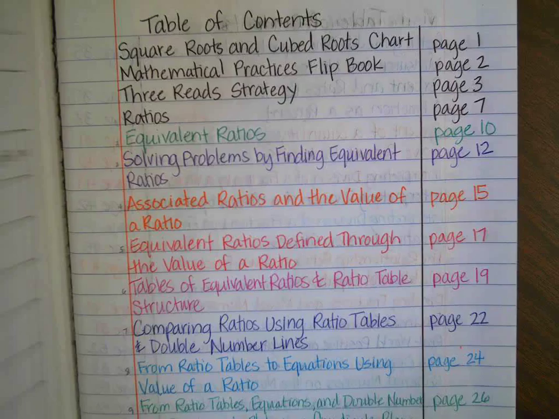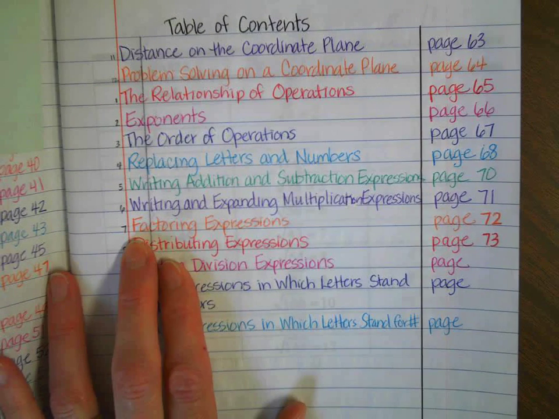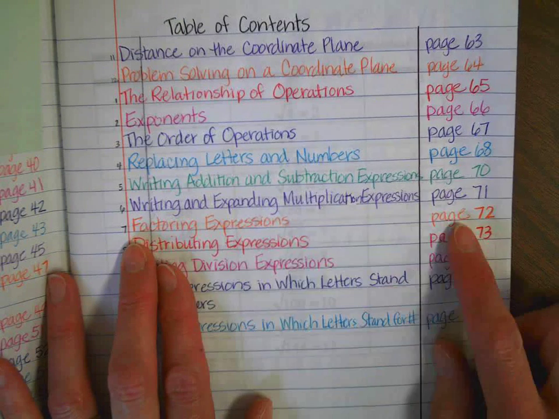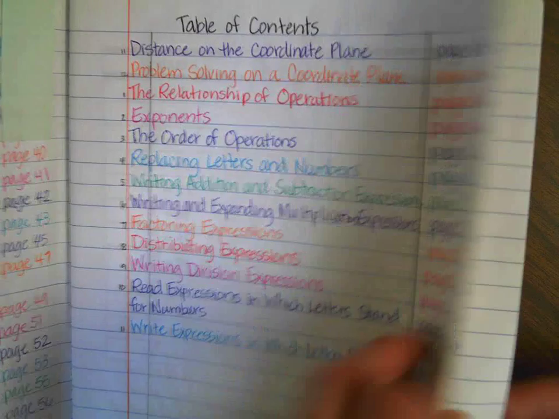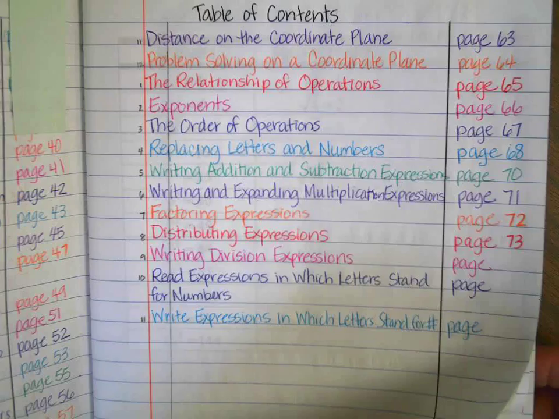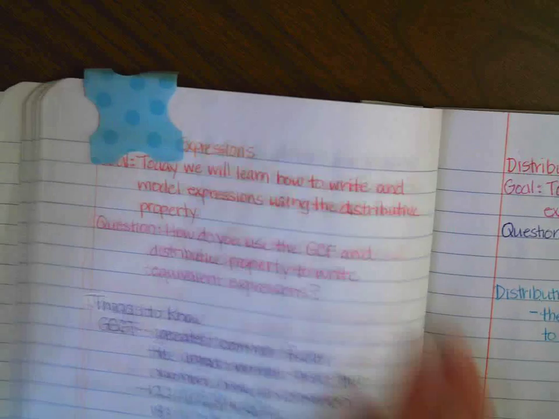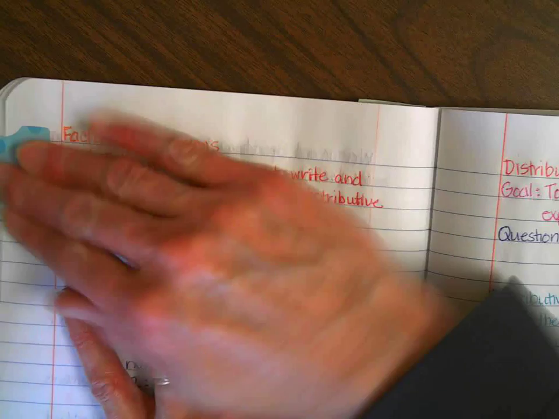We are working in Module 4, and today we will be focusing on Lesson 7, and it is called Factoring Expressions, and it can be found on page 72 of my book. So I'm going to turn there now. 72. Okay. Factoring Expressions is what this one is called.